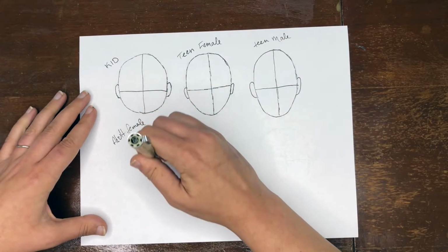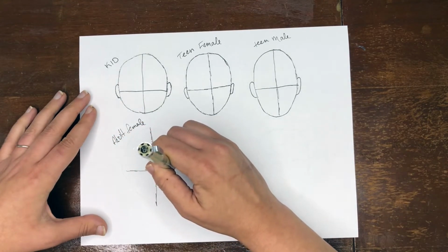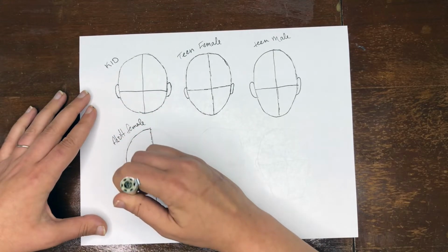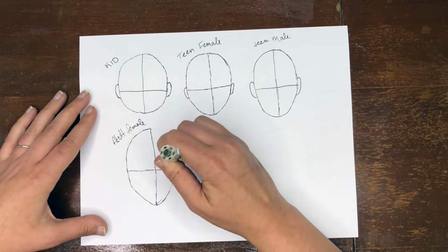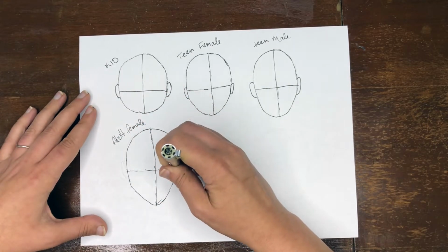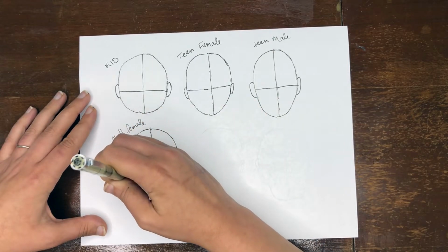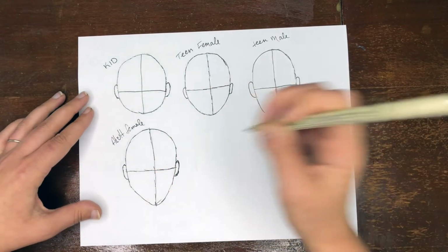So our center lines are moving up slightly. Our face is getting a little bit pointier, a little less round. And our ears are slightly bigger. They're not the same, that's okay.